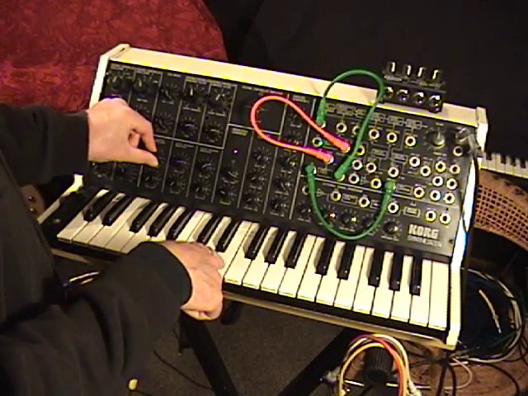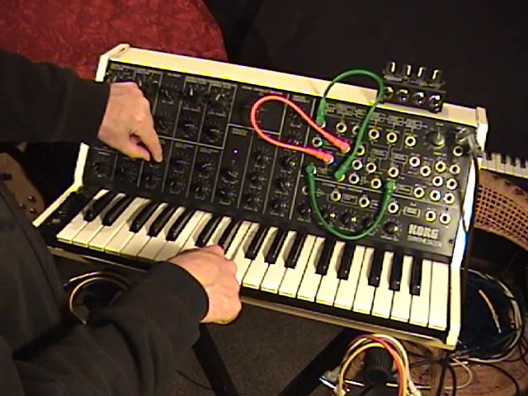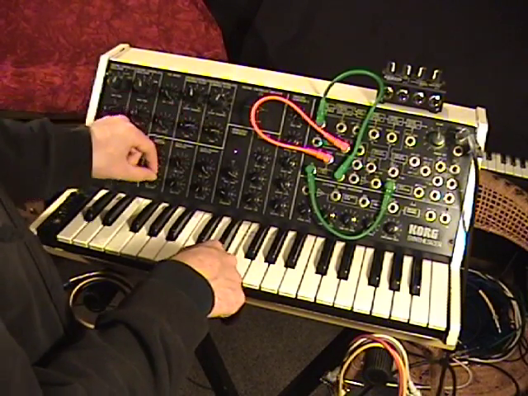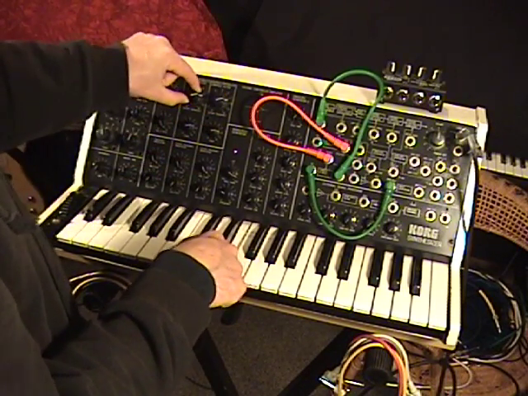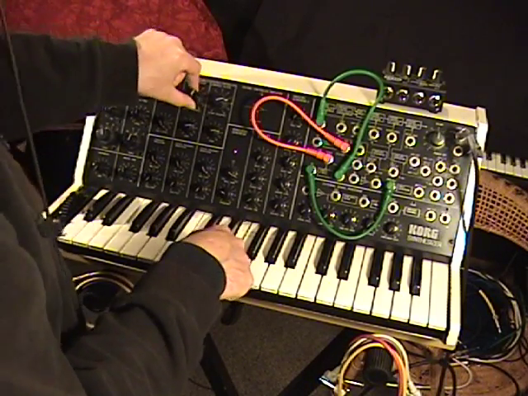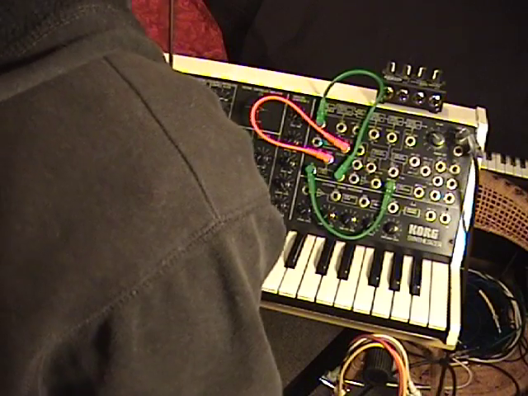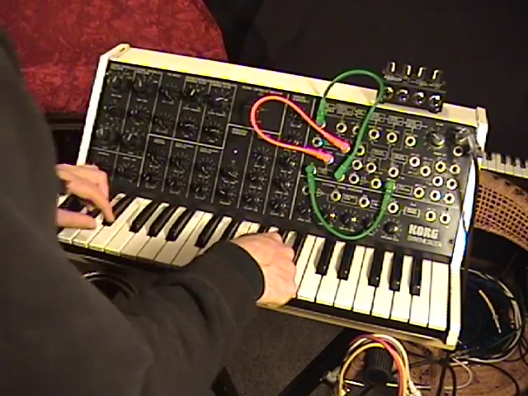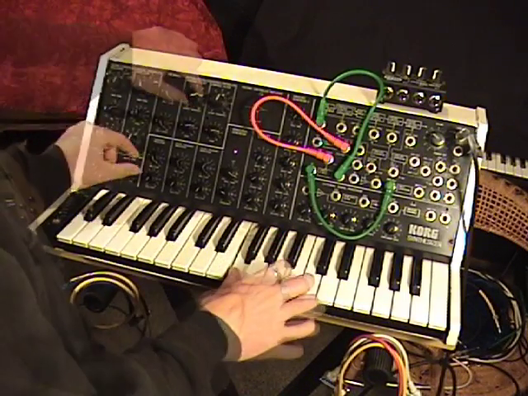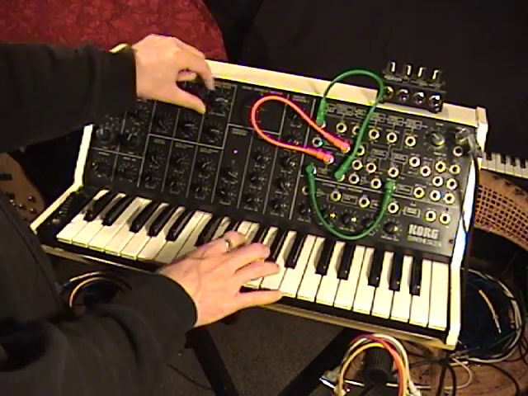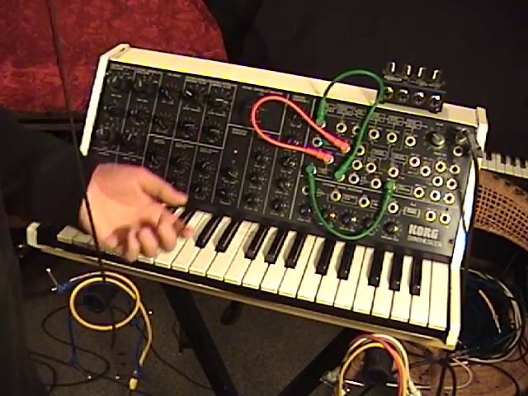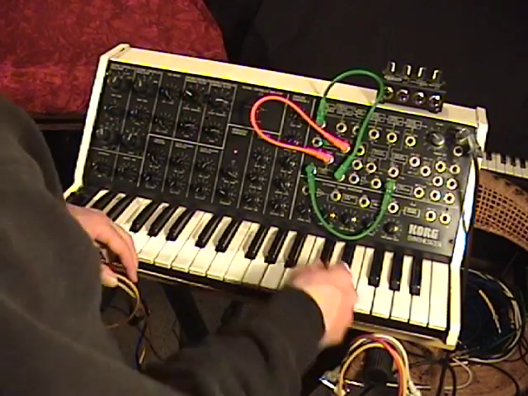We can also use it to control the pitch of the oscillators. So, you can get all kinds of cool noises out of the sample and hold.